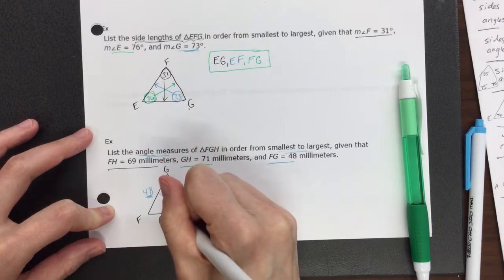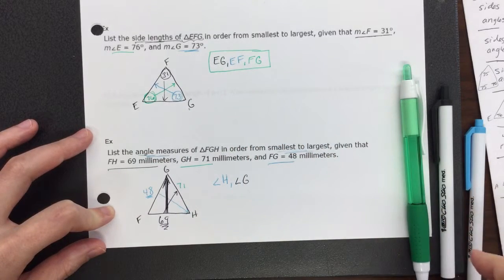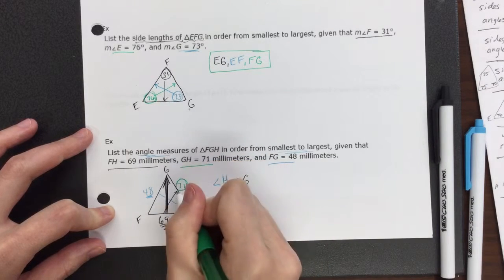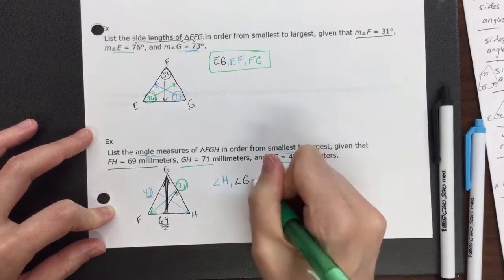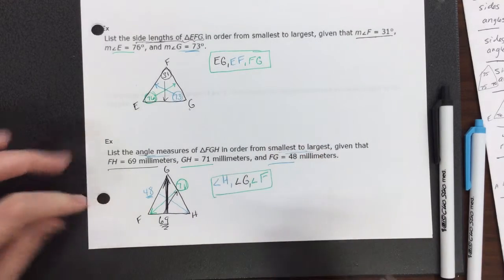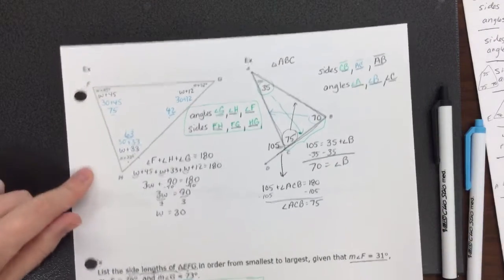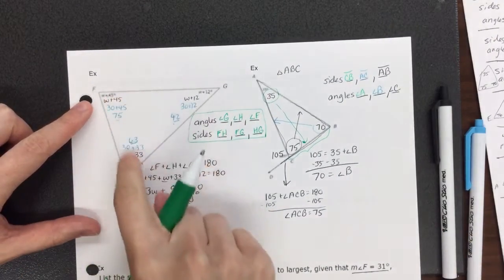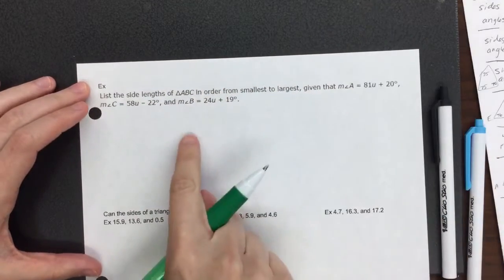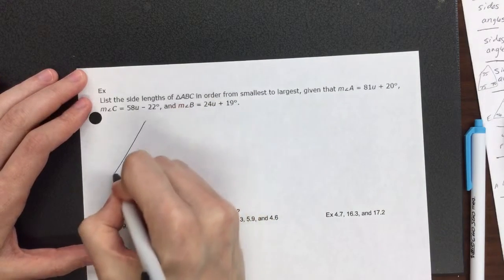Side goes to an angle. So we've got angle G. And then the last side is going to be 71, and 71 is opposite of angle F. So there's our list of angles from smallest to largest given sides. But just like they did here where they gave you expressions to represent the angles, they could also do that with just a description. So just draw a picture with what you're working with.